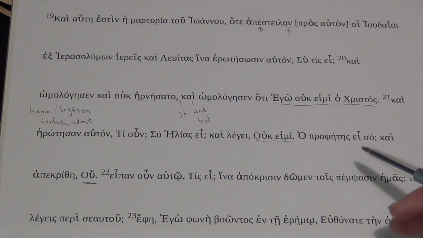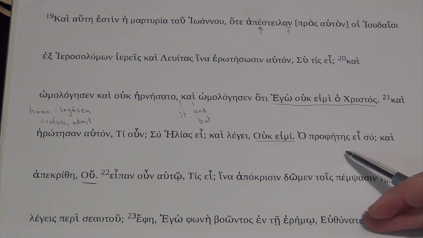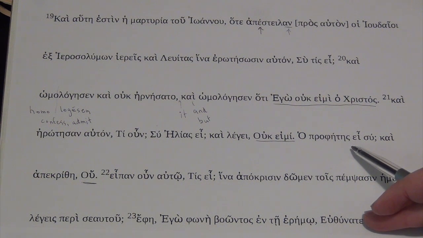And then they asked him if he was the prophet, and he just says no. So the prophet, you can find reference to that in Deuteronomy 18 verse 15, where Moses says that God will raise up a prophet. So they're expecting a prophet at the end time. And so he denies being that as well.